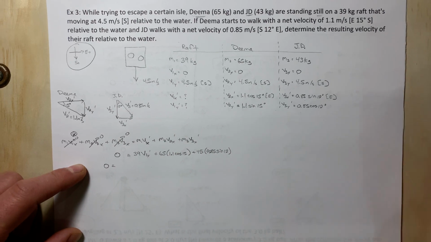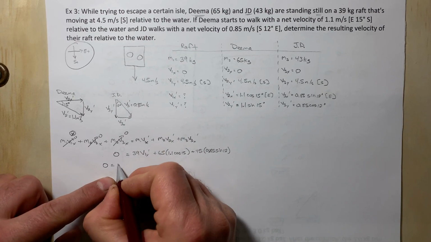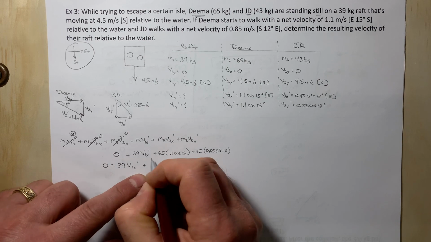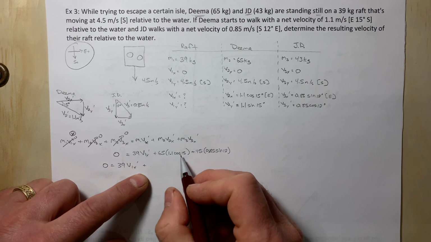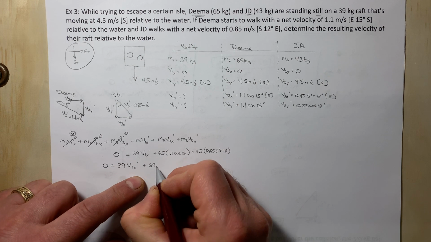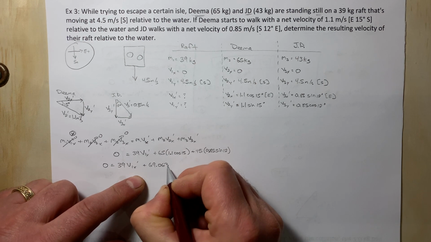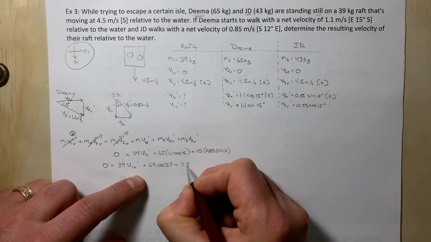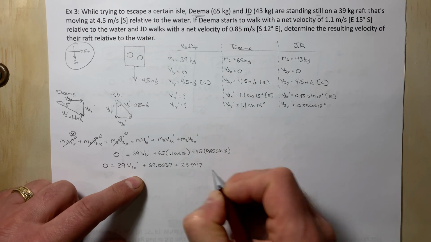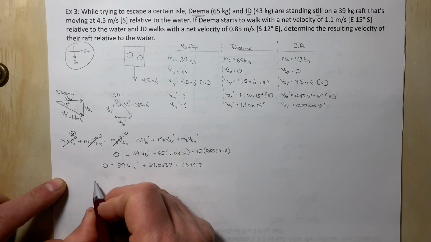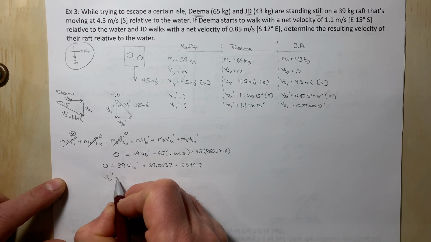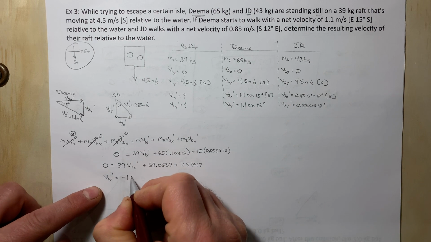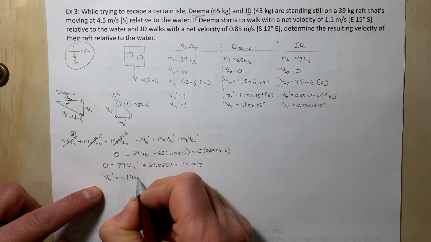And let's see, I got some numbers here. 39 V1X primed. This one 65, so this is 69. And the last one, 7.59917. We can rearrange and solve for this thing. V1X primed, it's a negative 1.9657.